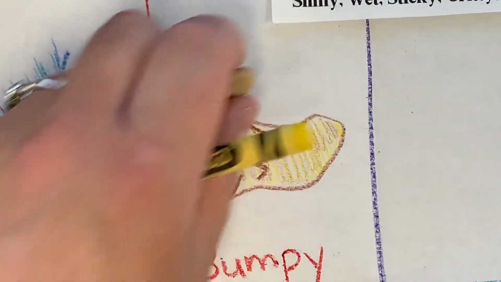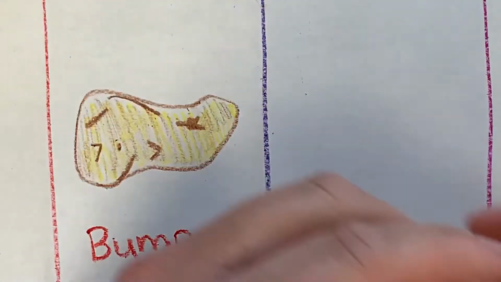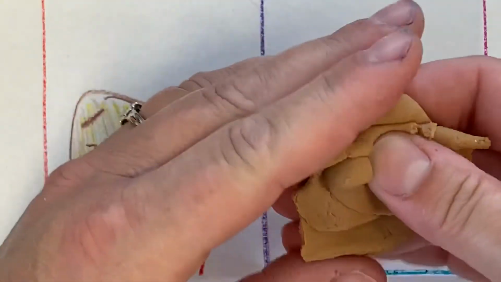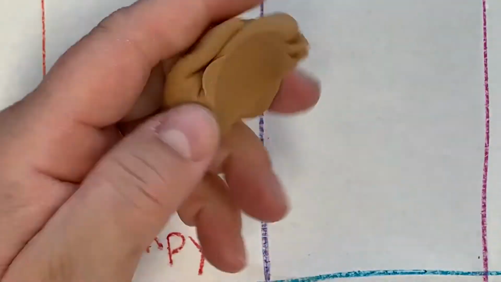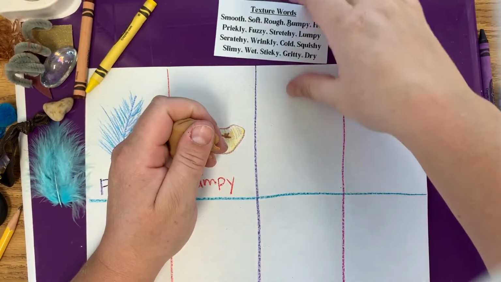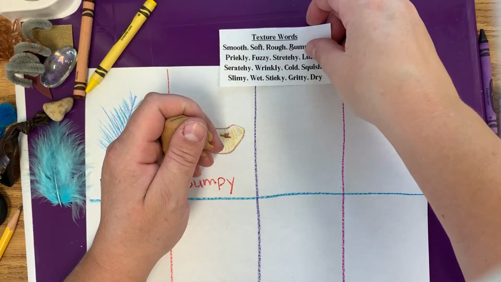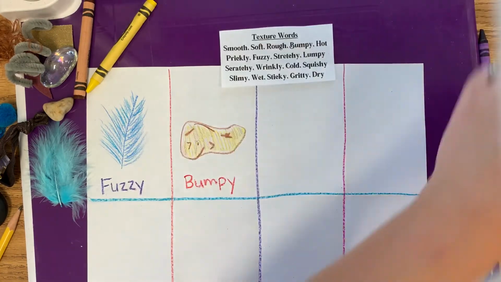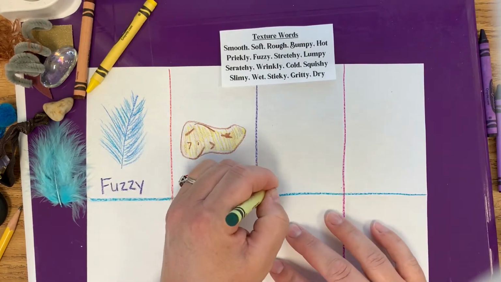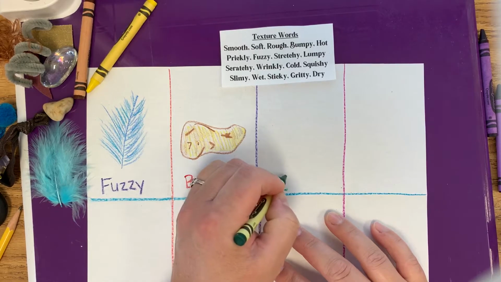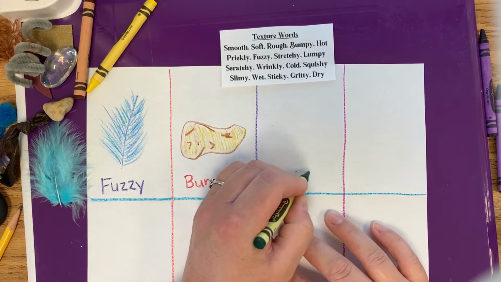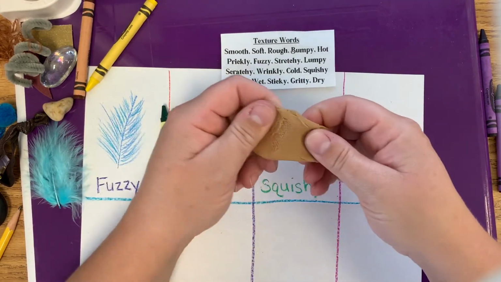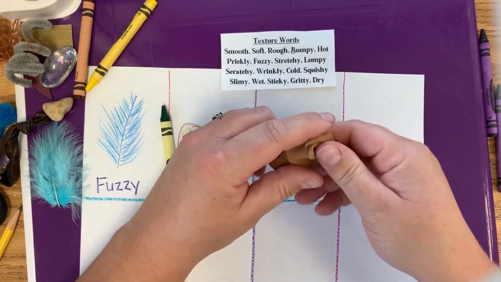Okay, next one I'm going to do is my Play-Doh. So this Play-Doh to me feels squishy. You say, I don't really know how to spell the word squishy. Guess what? It's on your texture word paper. Squishy. Let's see, what color do I write? Let's do green. S-Q-U-I-S-H-Y, squishy.